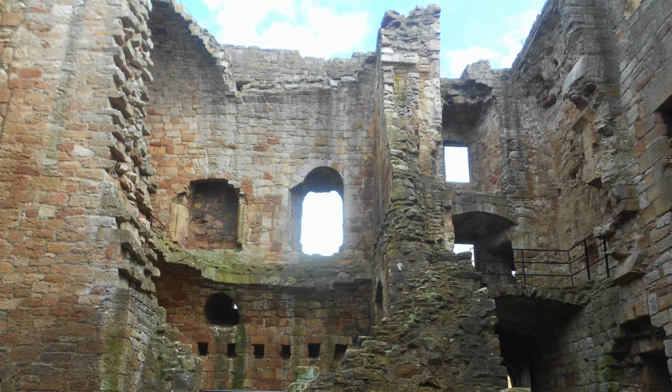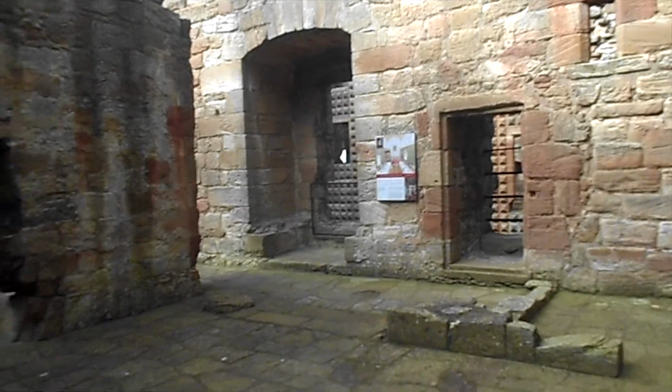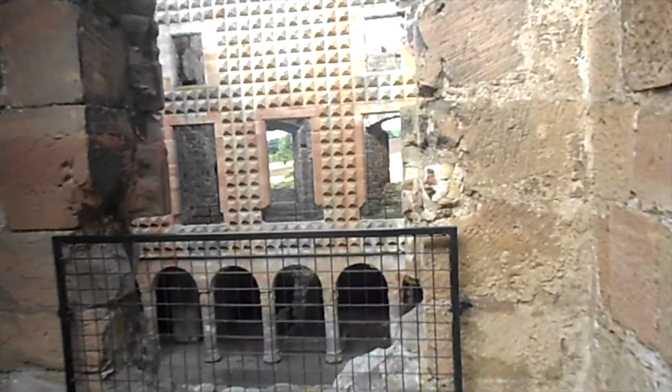Now, I focused mainly on the development of the castle over time, and now let me tell you about the interior and function of this castle, in order to give you a glimpse of how the castle really ran. Let's start.